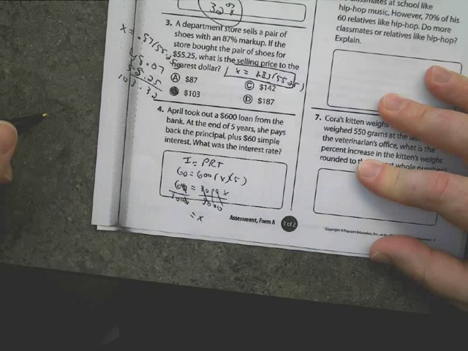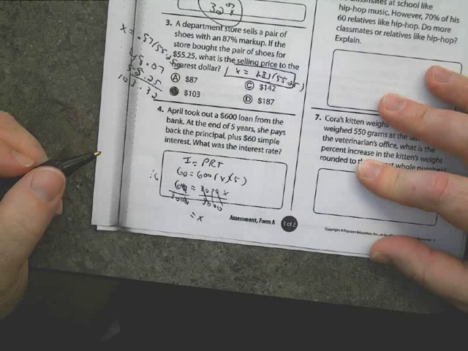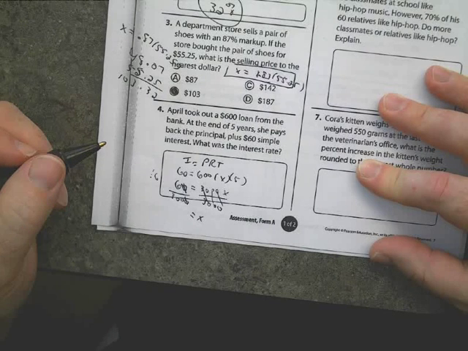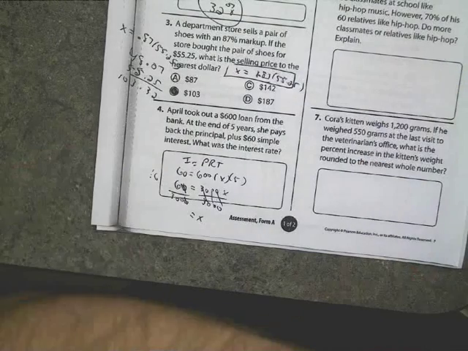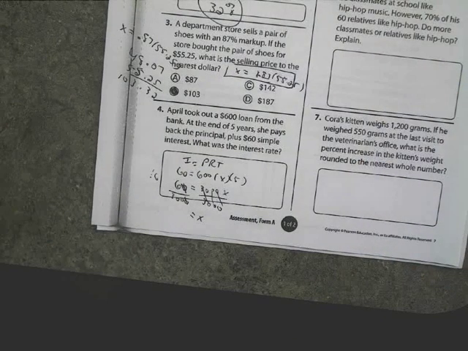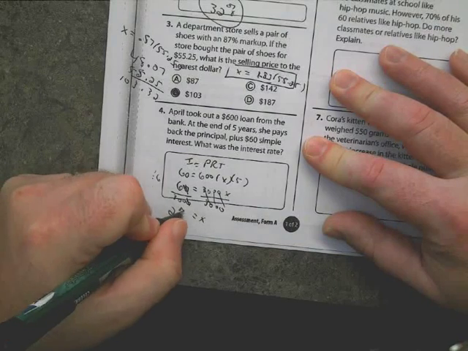And 6 divided by 6 is 1. 300 divided by 6 is 50. It's 1/50th. You got mental math skills. You could probably do this in your head. What's the percent if I do 60 divided by 3,000? What was your percent you got? 2%. 2% loan.